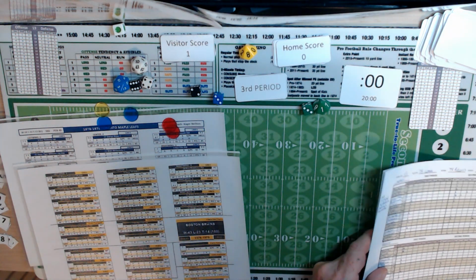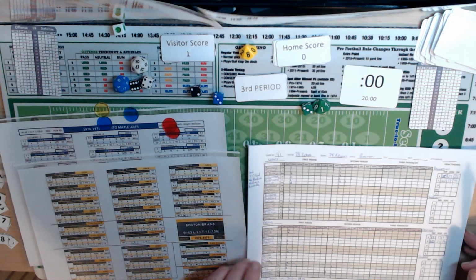Chivas only saved 14 of 15 in that period. So that's the end of 2.